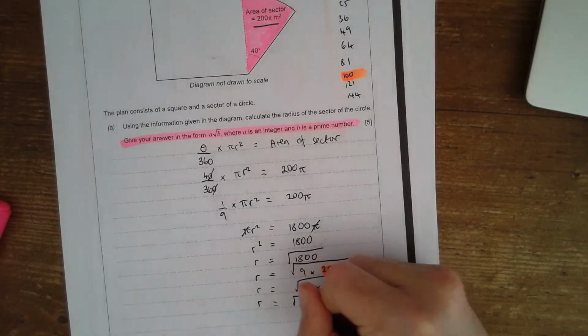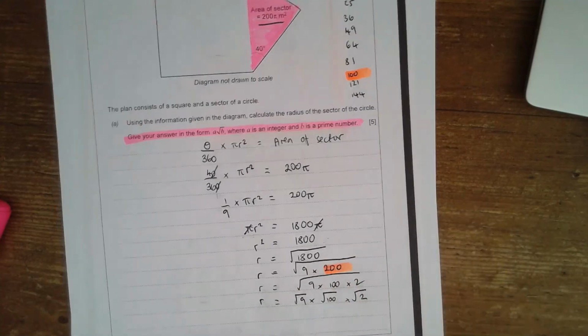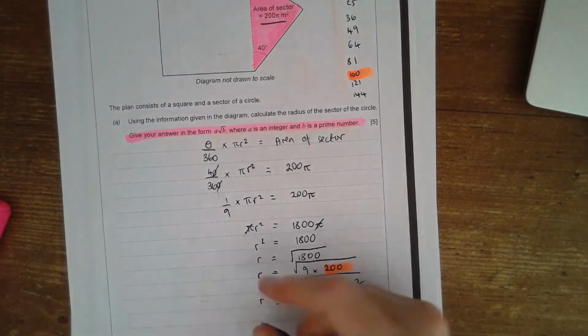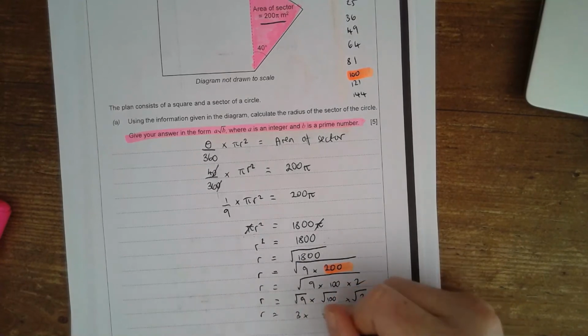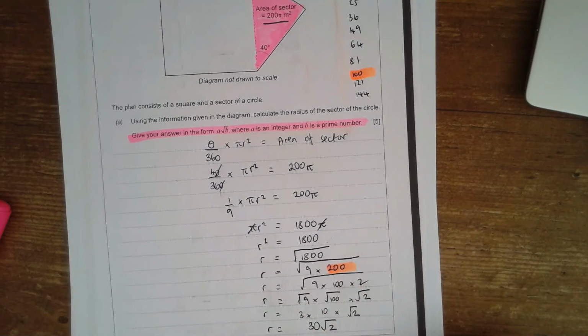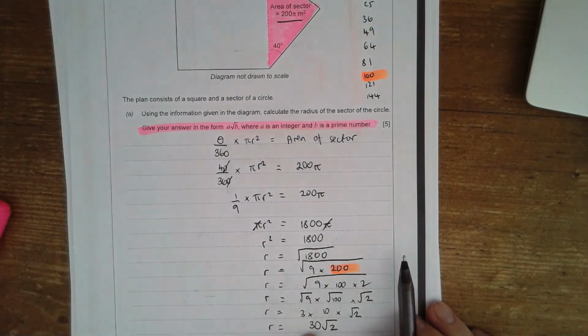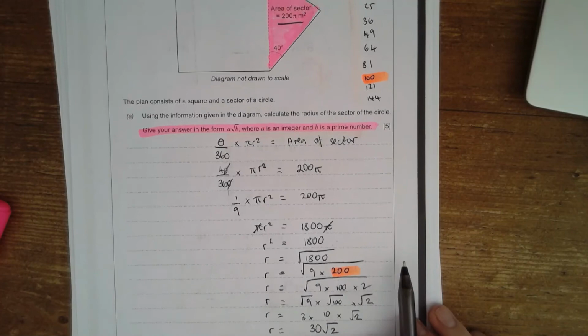And now I'm going to split each of these, which I can do using rules of surds, into their individual square roots. The square root of 9 is 3, times by the square root of 100, which is 10, times by the square root of 2, would become the answer 30 root 2. Okay, now this is what this line here in pink was telling me. It said A is an integer, so that is a whole number outside the square. And it says B is a prime number, 2 is a prime number, so it's just telling me that I have the right answer. Okay?